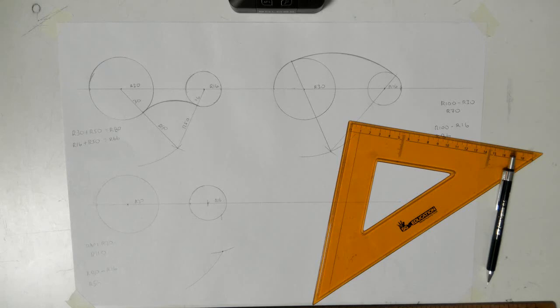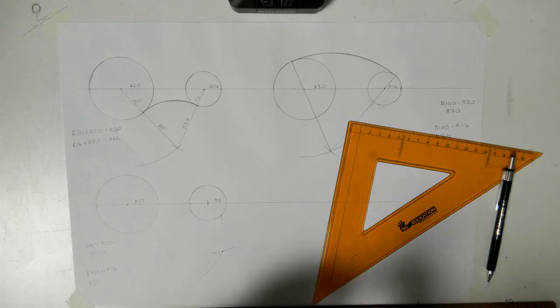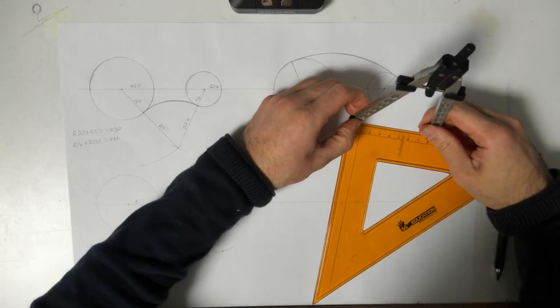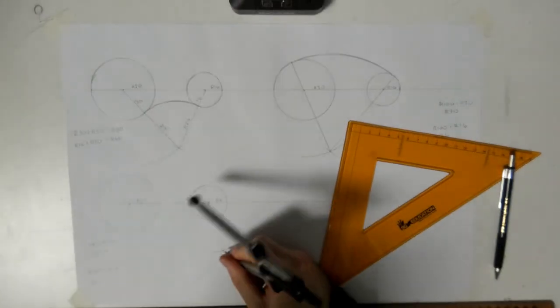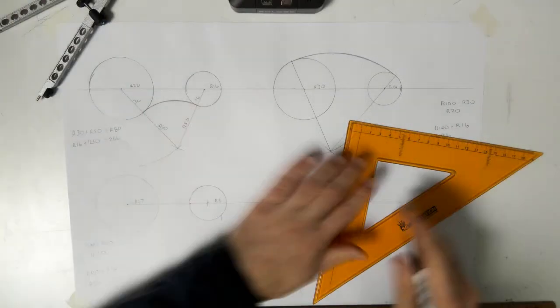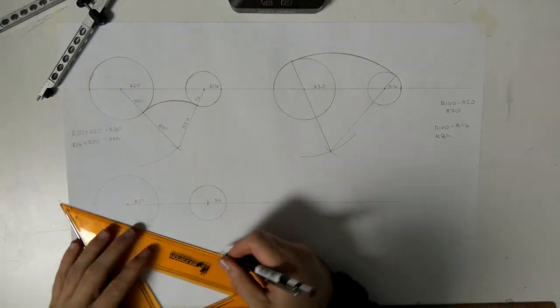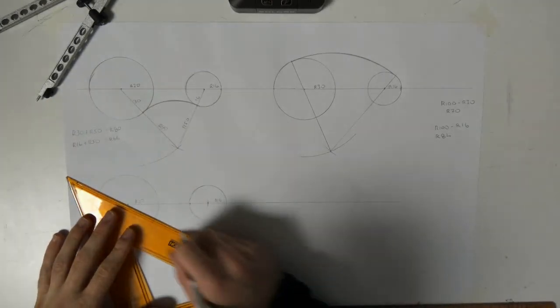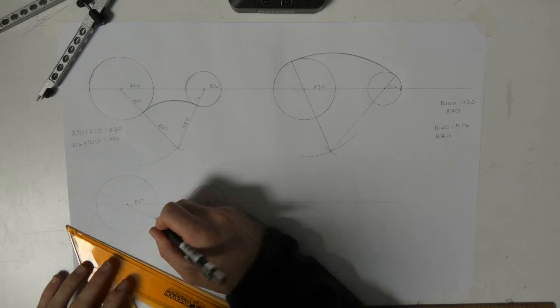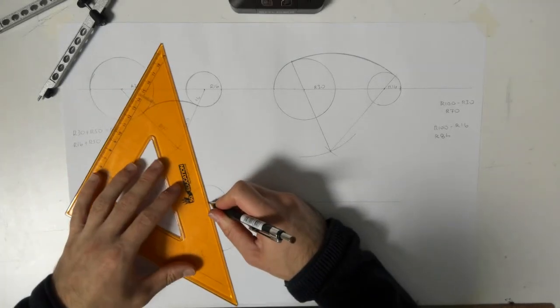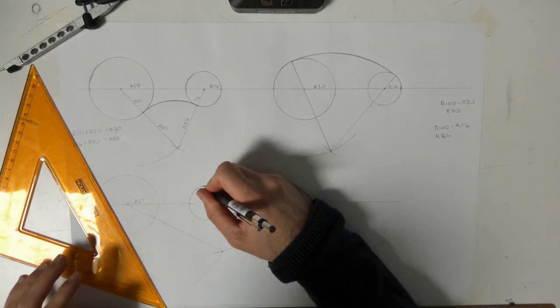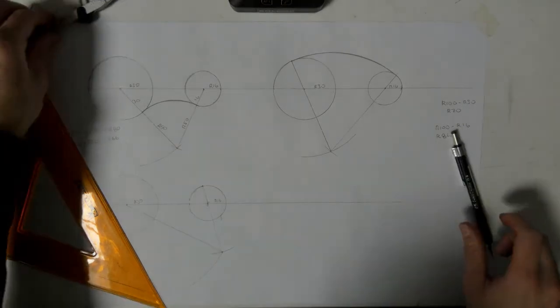What I need to do now is take my radius 80. I'm going to do it beforehand just to see exactly where they stop and start. I'll join my centres, so that's where it's going to start. And I join my centres again, and this is where it's going to stop when it comes through the far side.